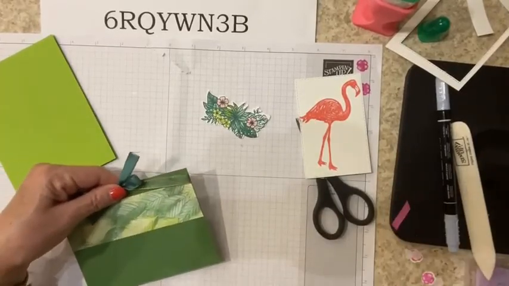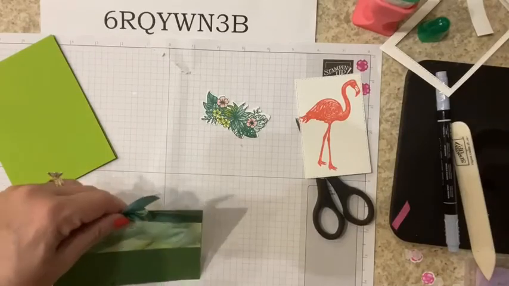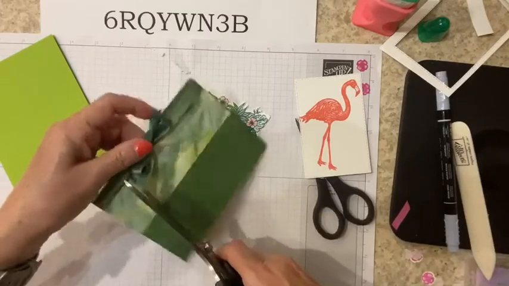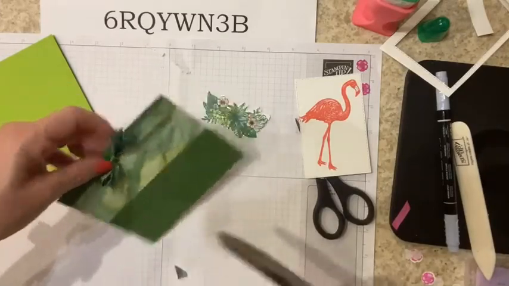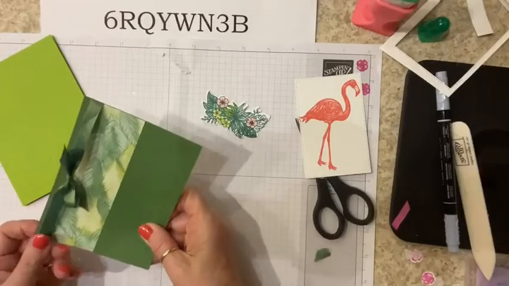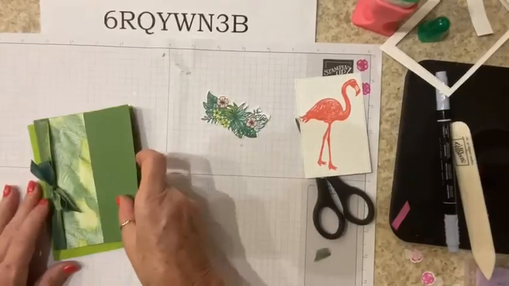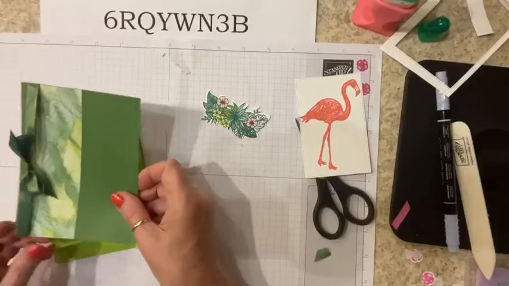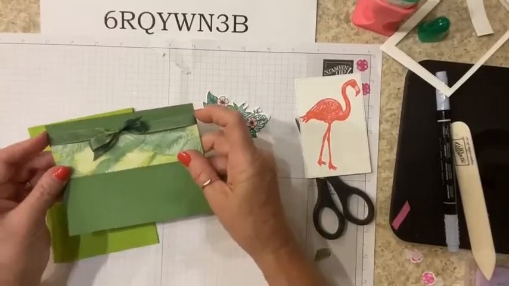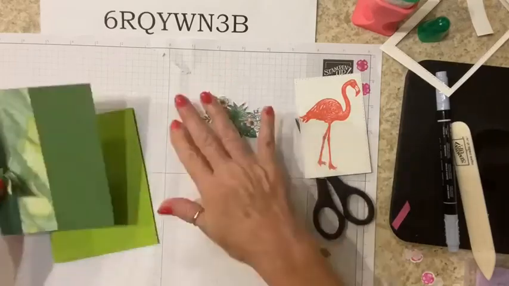So let's cut this. And let's see. Oh, we're doing pretty good on time. So we're going to trim that there, and we'll trim this one here. All right, so we're going to leave that like that. Okay, so now we can attach this to our card base. I'm going to put this over just a little bit because I want it right on the edge of the card, the designer series paper.